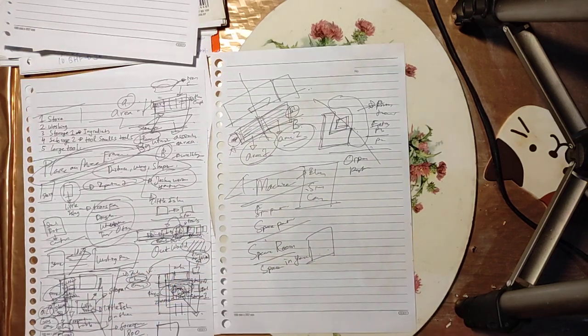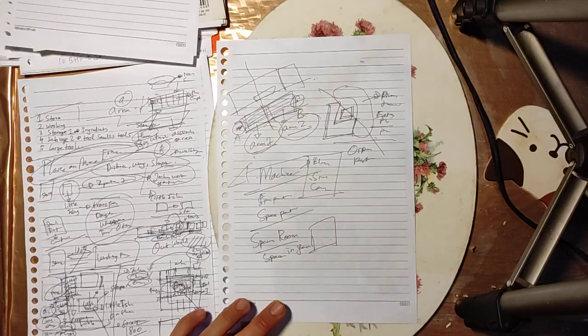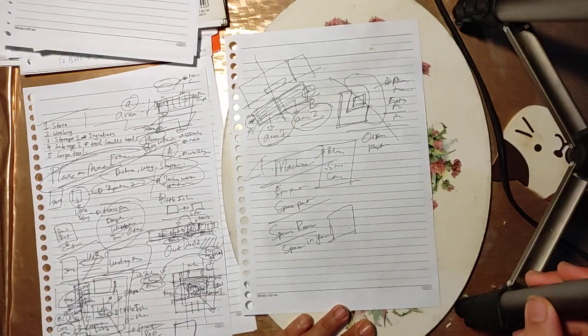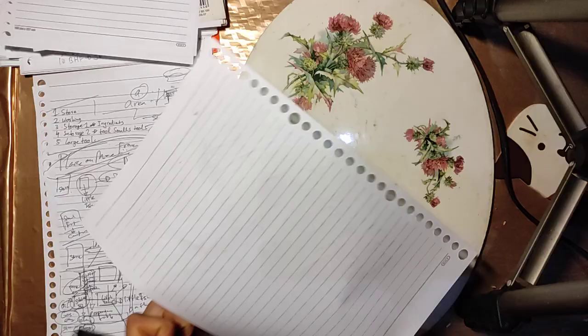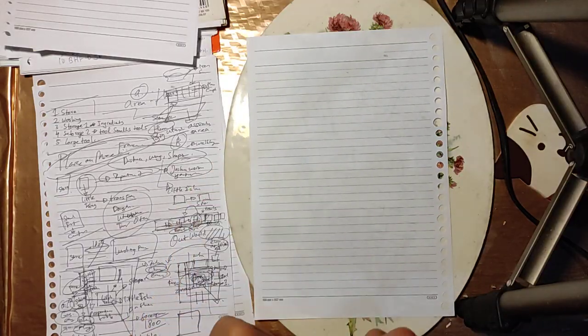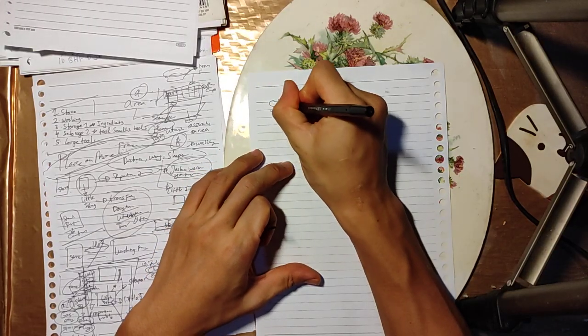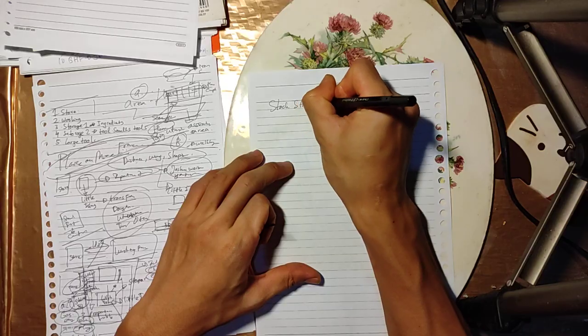So let us continue again from what we left off. Now, what will happen if you have a stock storage?